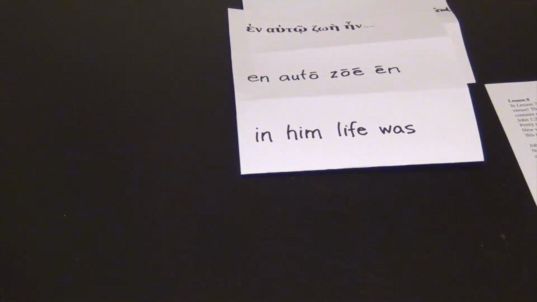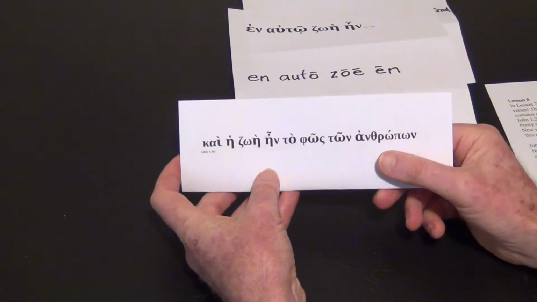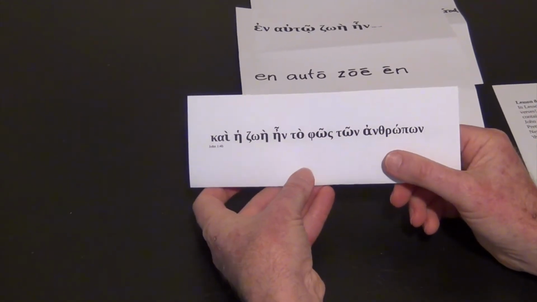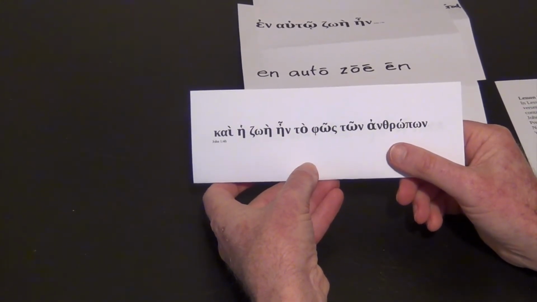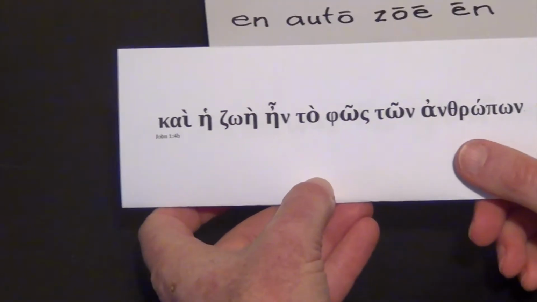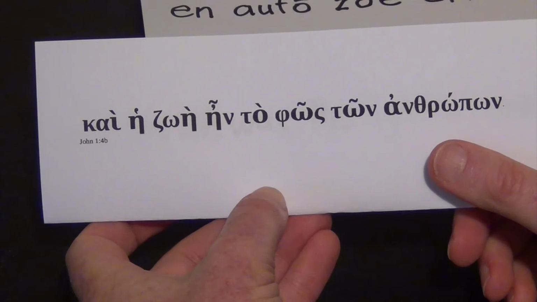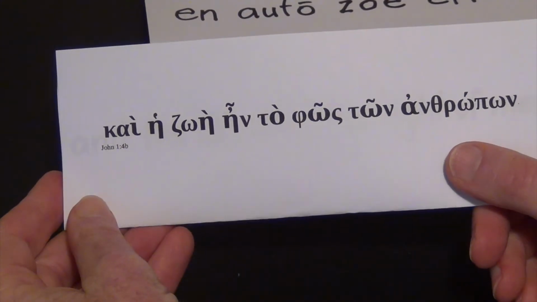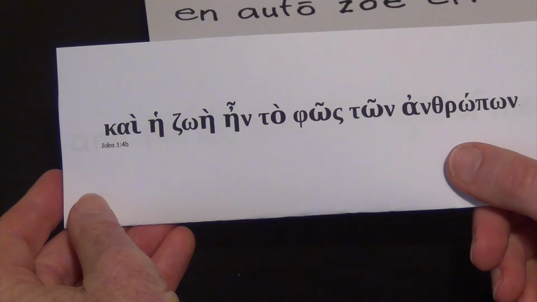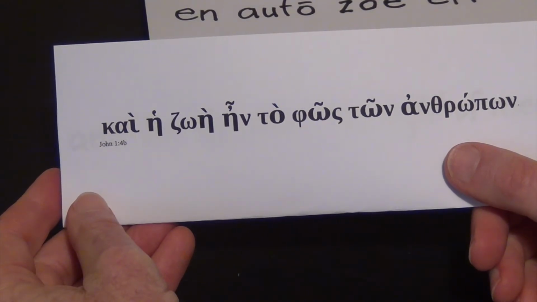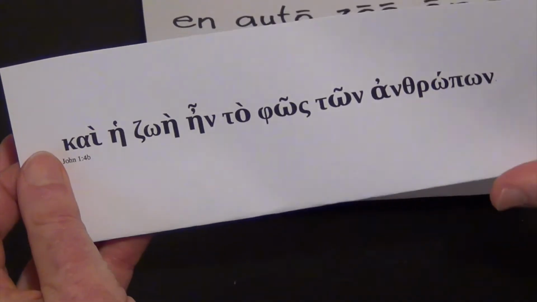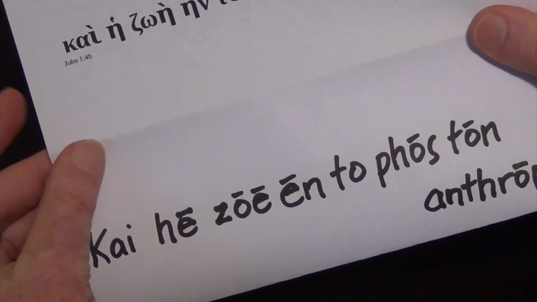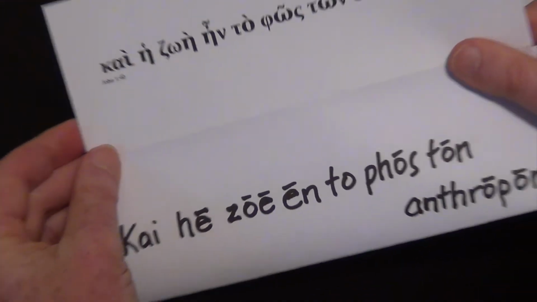Now we come to the last part of the verse, fast progress now, which says this. Sorry, the print's a little bit smaller here, just to fit it in, but this is the second part of John chapter 1 verse 4, and it says kai hezoi ein tophos ton anthropon. So first our letter by letter translation: kai hezoi ein tophos ton anthropon.